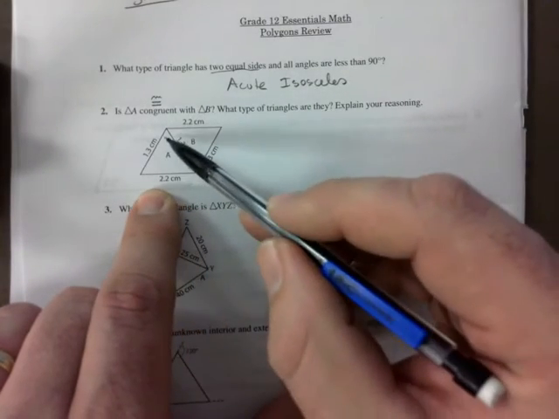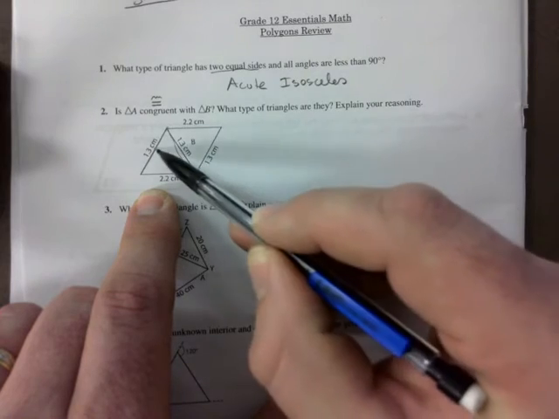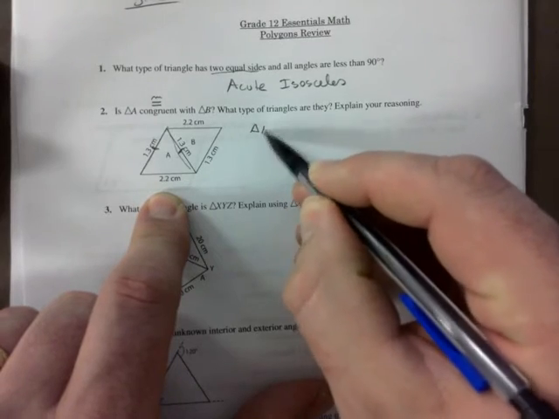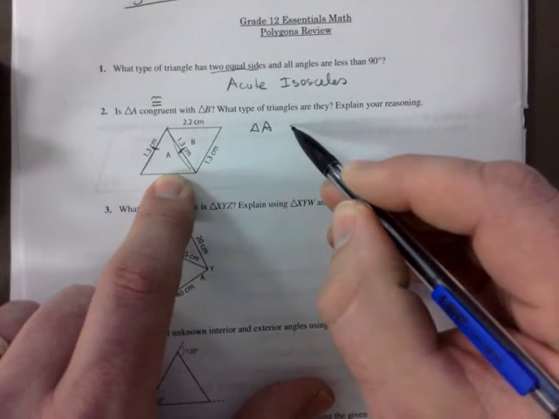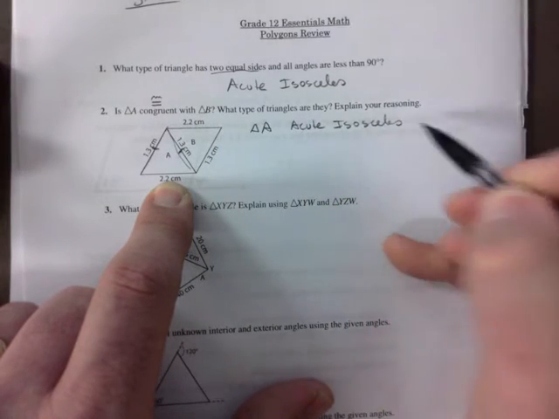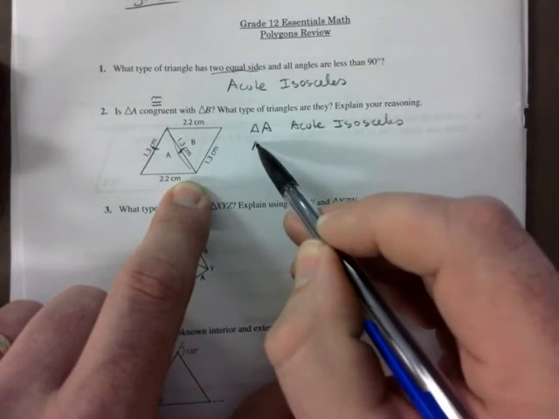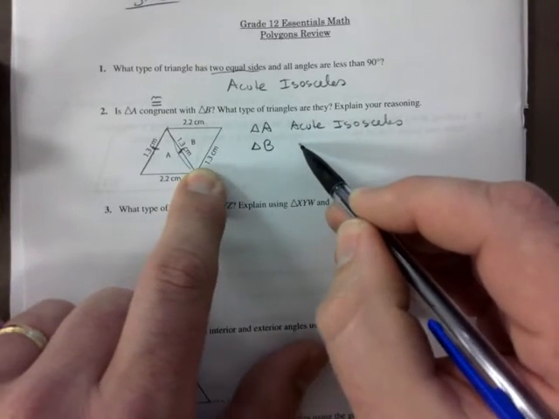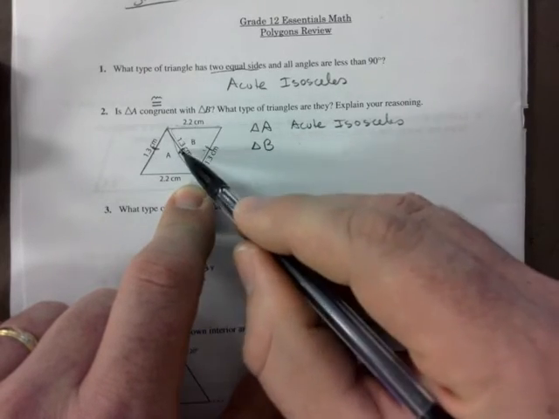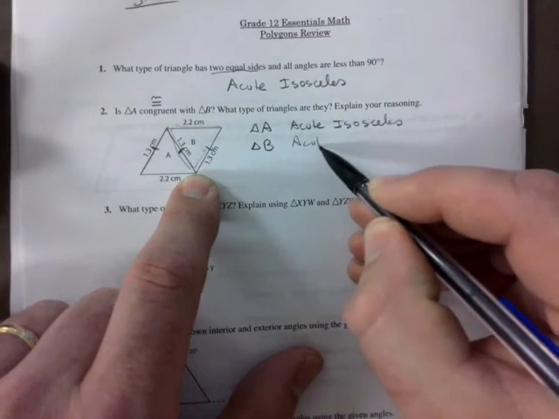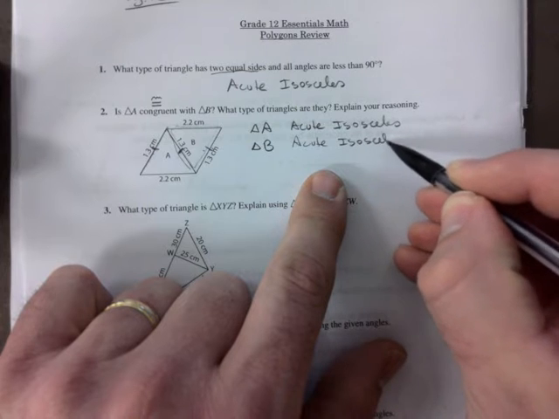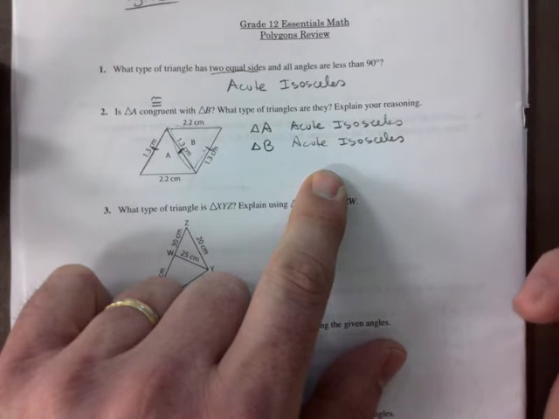So if you think about it, right, this triangle has two sides that are the same here, right? And so the triangle A is an acute isosceles because it has two sides that are the same. Triangle B is also an acute isosceles because the 1.3 is also here, right? So this triangle has two sides that are the same. And we know it's acute, you just look at the diagram, right? It's obvious that all the angles are less than 90.